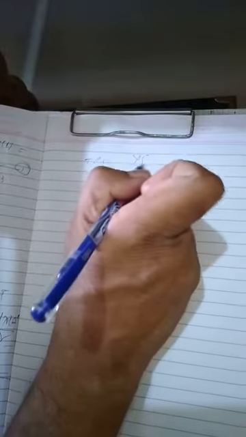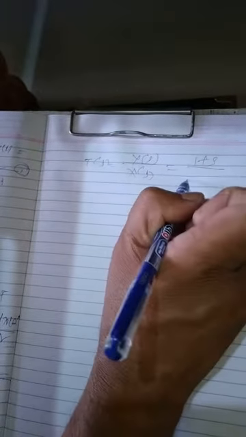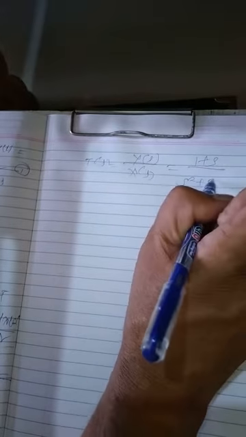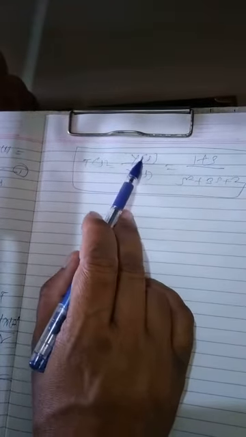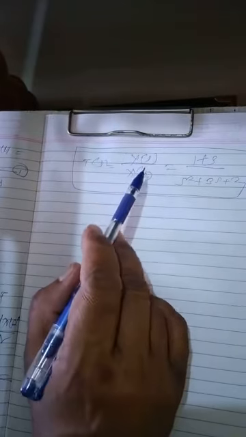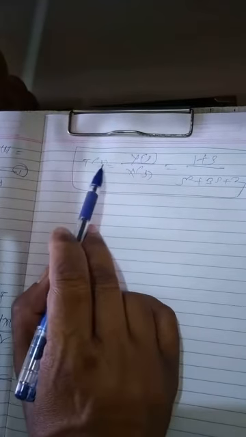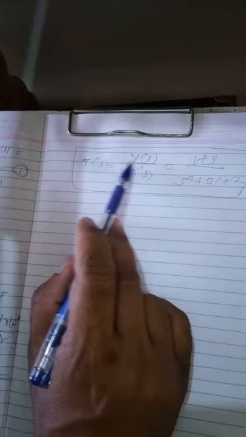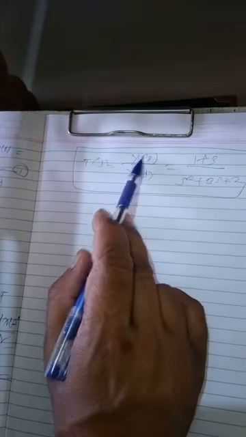So finally T(s) is equal to Y(s) by X(s) is equal to (1 plus s) divided by (s square plus 3s plus 2). This is the final answer. We rearranged the terms this way because this is the definition: the transfer function is the Laplace transform of the output signal over the input signal.